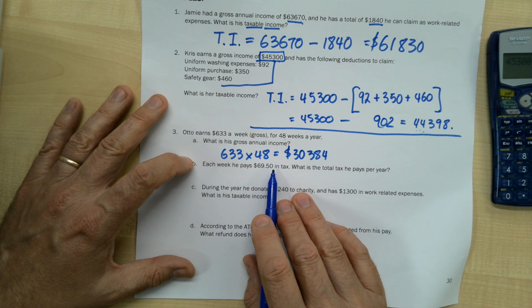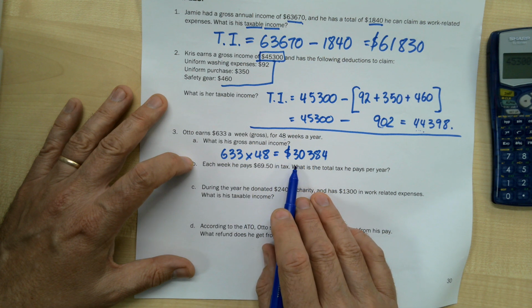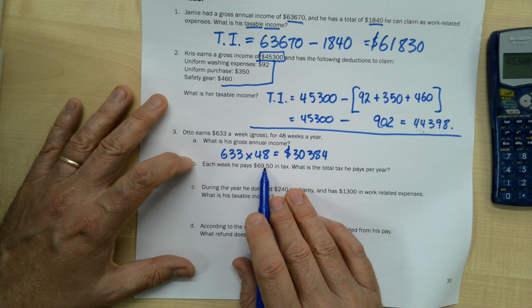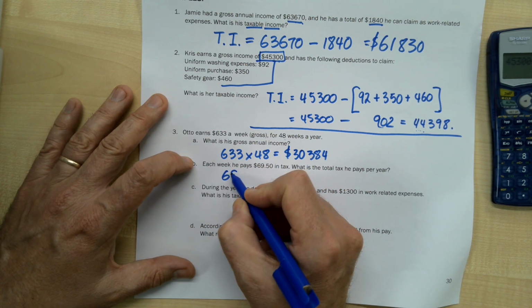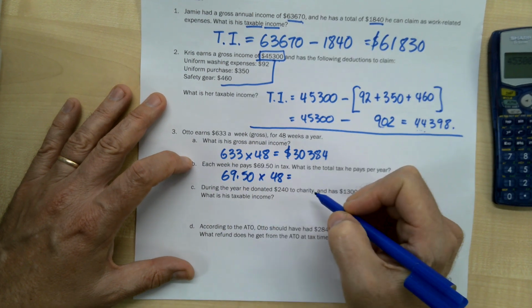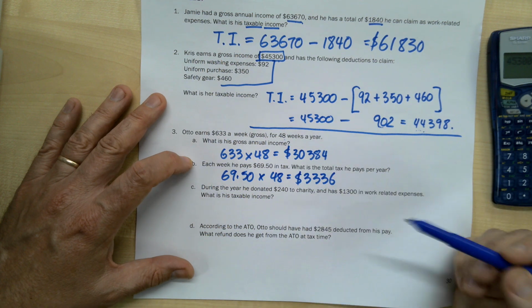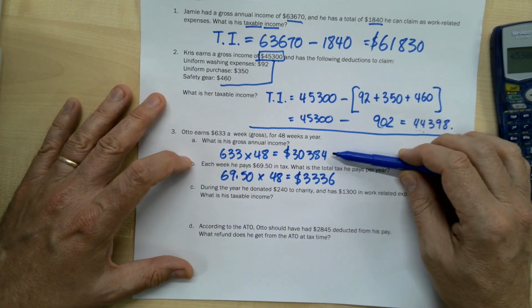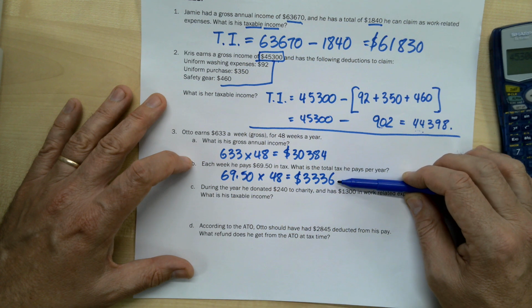Each week he pays $69.50 in tax. So every time he's paid, that much is taken out in tax. What is the total tax he pays per year? Well, again, he's not taxed every single week of the year. He's only taxed when he gets paid. So there's 48 times he gets taxed. $69.50 times 48, that's 3,336. So that's his gross income. That's not what reaches his bank account because this much is taken out.